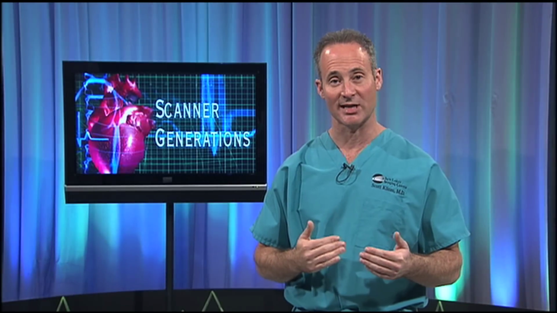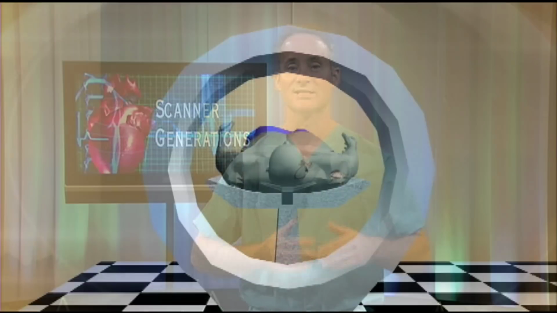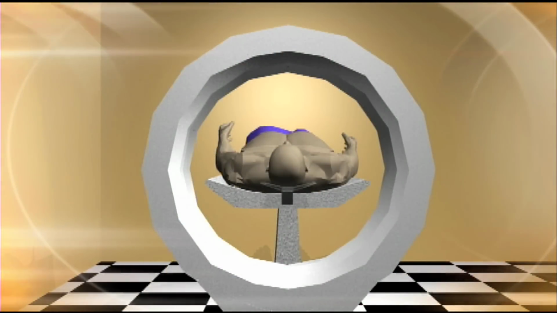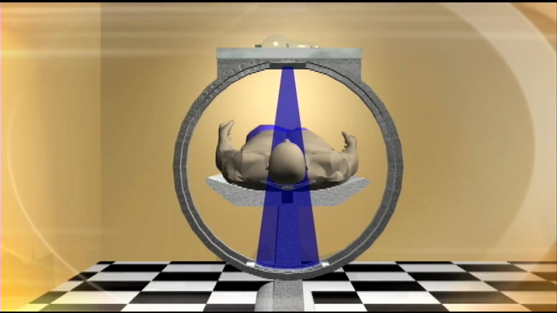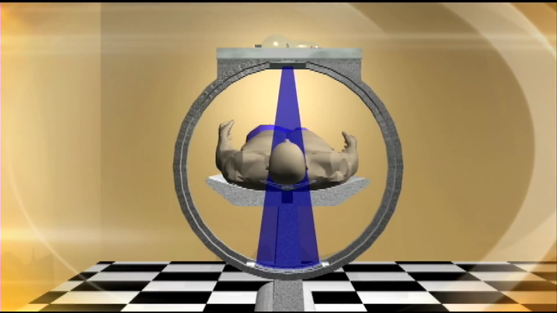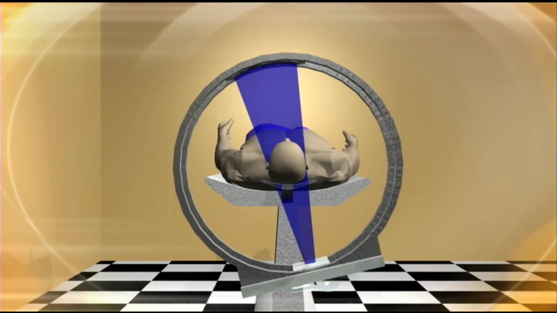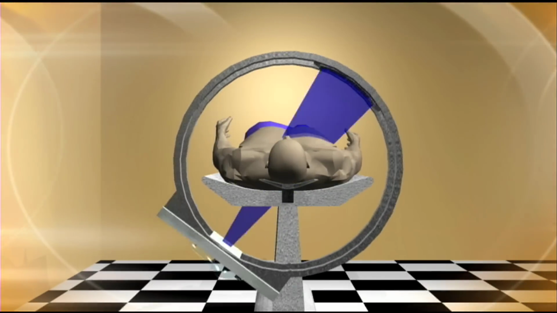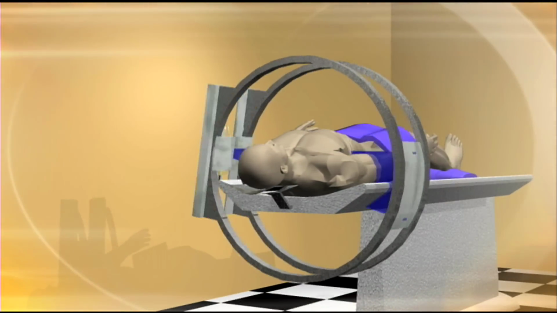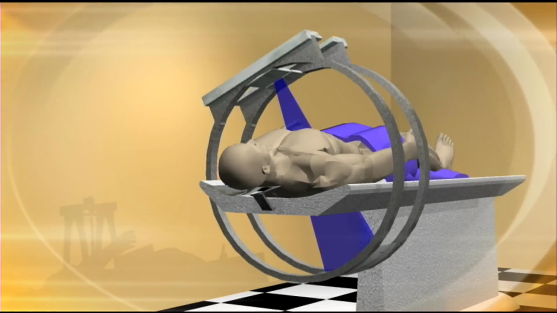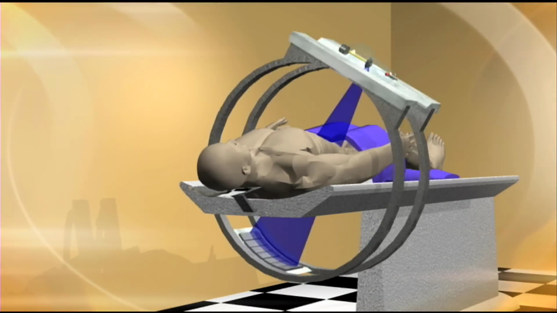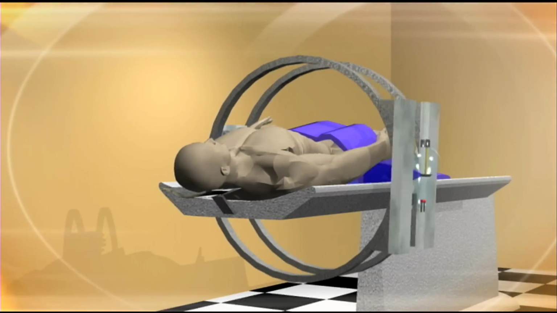The next generation scanners were called helical scanners. Same exact configuration as the third generation. Fan beam configuration of the X-ray source, multiple detectors on the other side, but instead of that 180 degree rotation, you have all the power supply and the electronics connected to a track where you could continuously run in one direction. So now the CT gantry could run in one direction as the body passed through the X-ray source. So there was no stopping and moving the patient through.